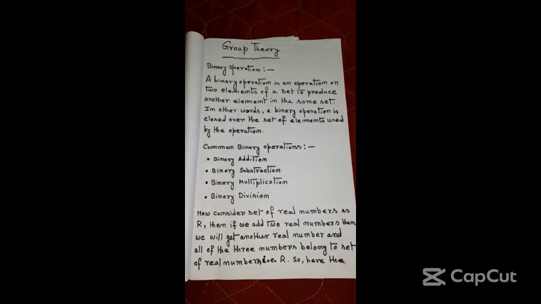So what is binary operation? A binary operation is an operation on two elements of a set to produce another element in the same set. In other words, a binary operation is closed over the set of elements used by the operation. Like if you have a set of real numbers, if you have the operation as addition, then if you add any two real numbers, the result you get will also be a real number, right?